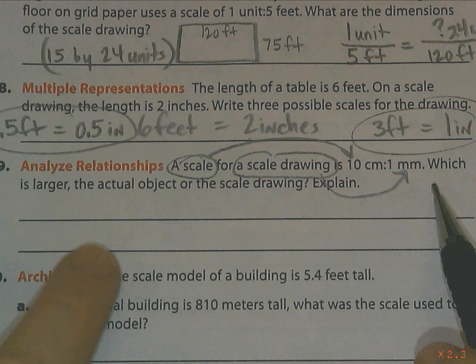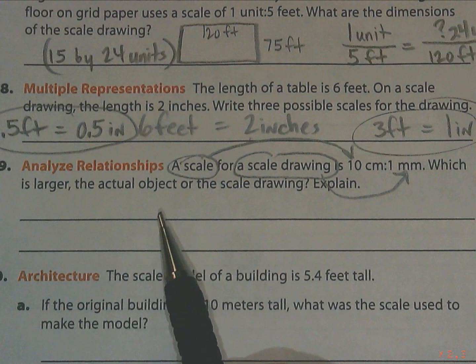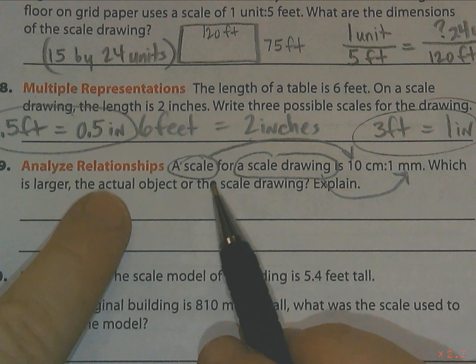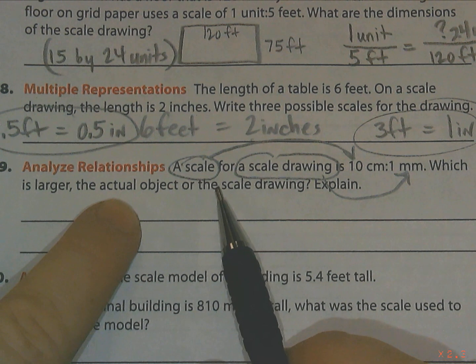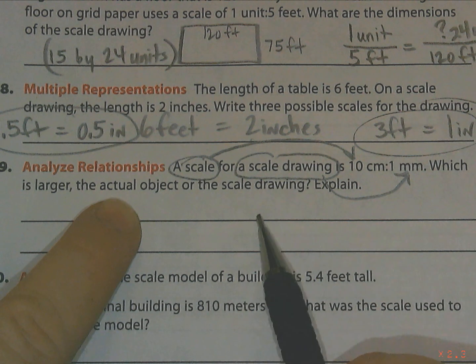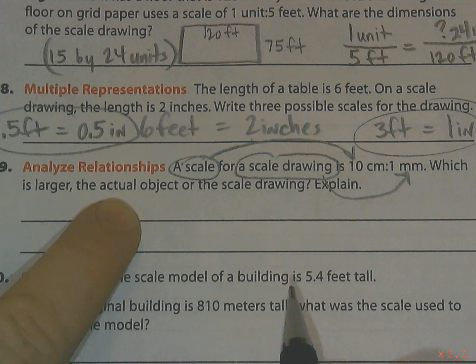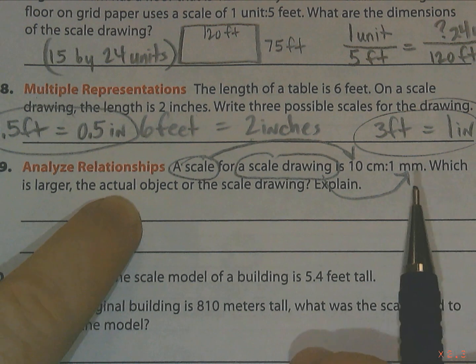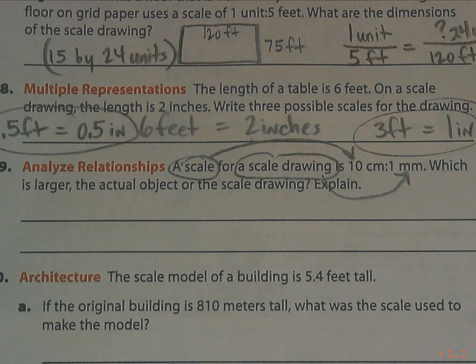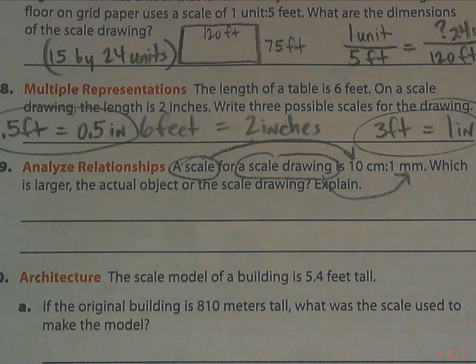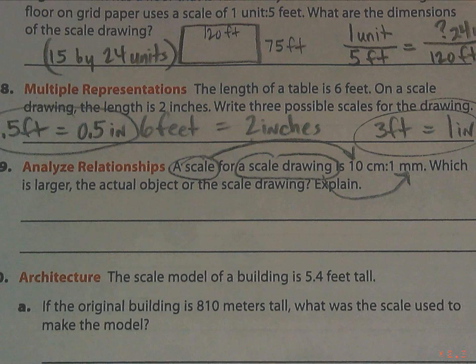Now this one's a little confusing because it says which is larger, the actual object, where there's no reference for the actual object. We don't really know how big the actual object is. So this is kind of a misleading question. The book, let's see what the book says. The book says because the scale is 10 centimeters to 1 millimeter, and because 10 centimeters is longer than 1 millimeter, the drawing will be larger.